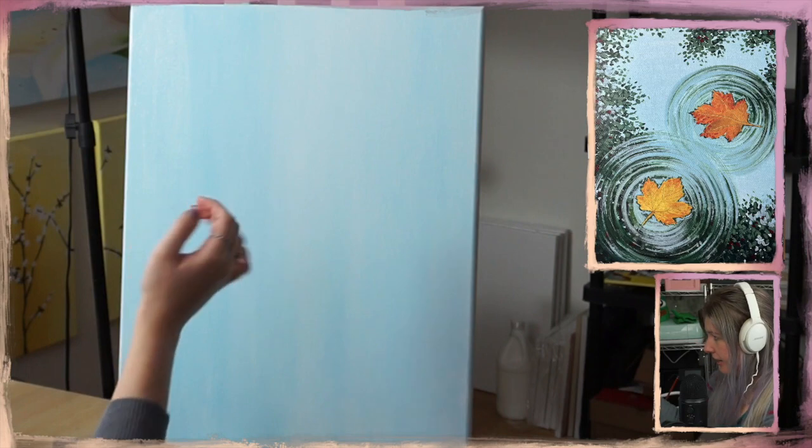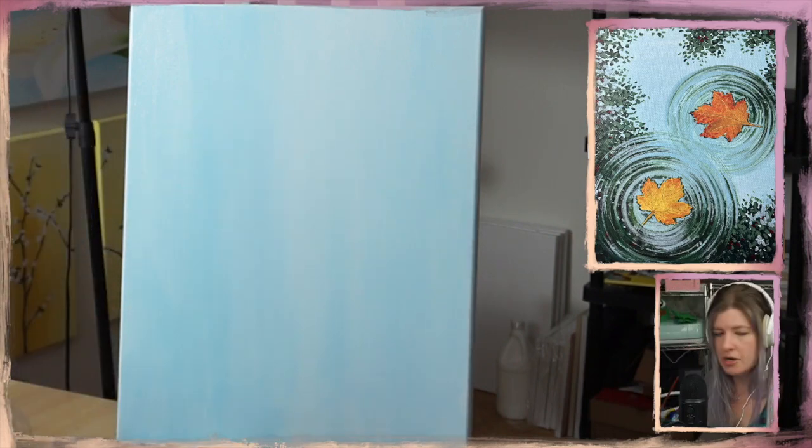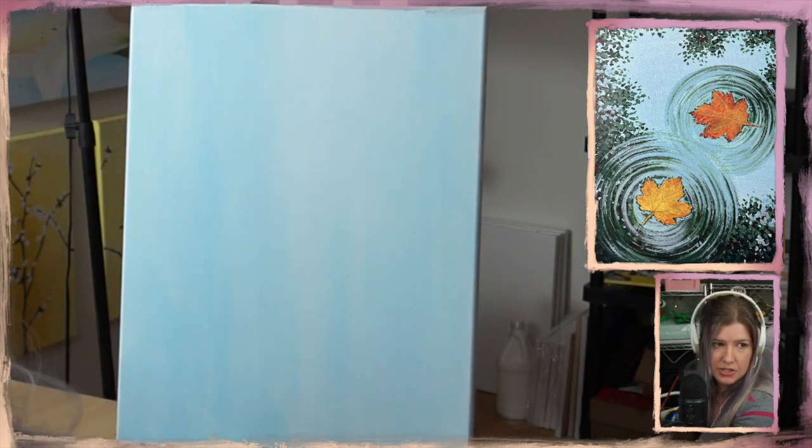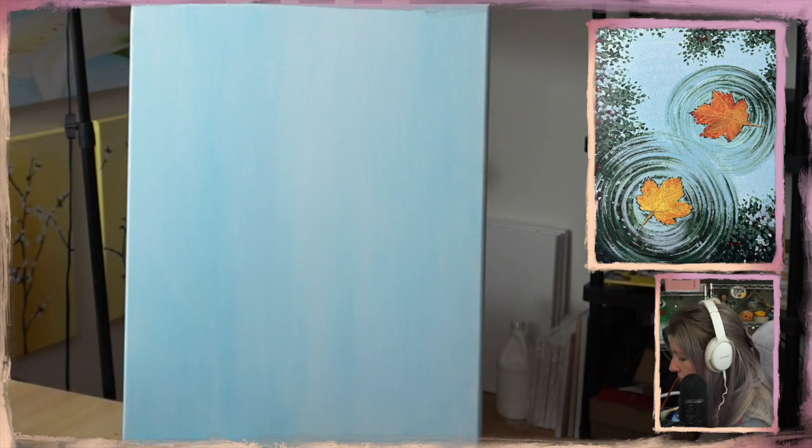Okay, I've completed that step. I'm just going to give another minute or two in case anyone's still adding a little bit of light blue. I recognize that I probably paint a little faster than most. So I'm just going to let that sit for a second before we move on to our next step.